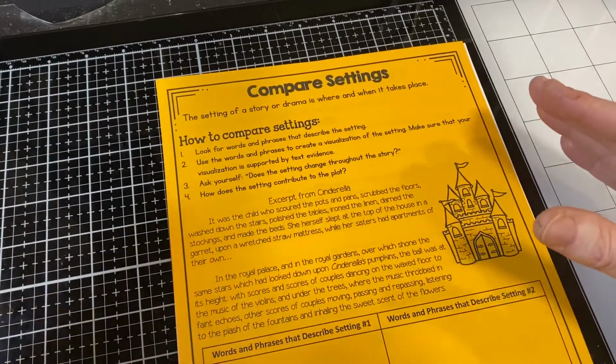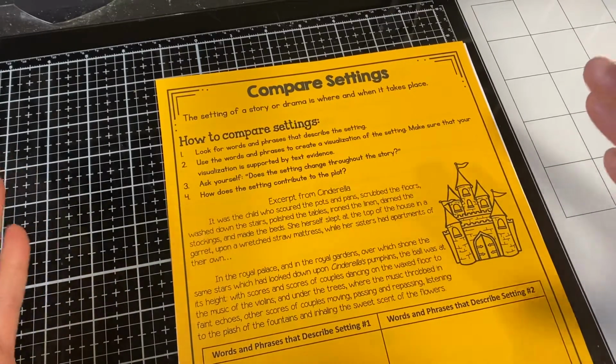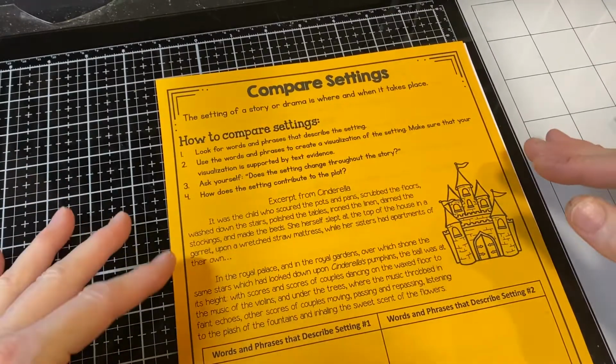Again, it's based on the video we watched yesterday, but it may have a little bit different twist or a little bit more detail to help us identify the setting.